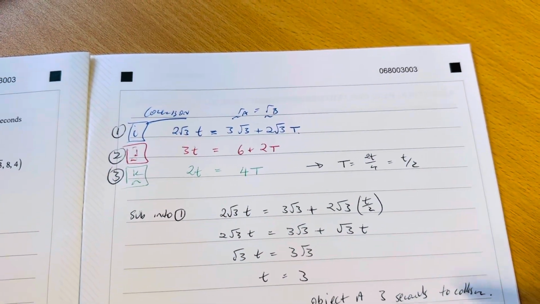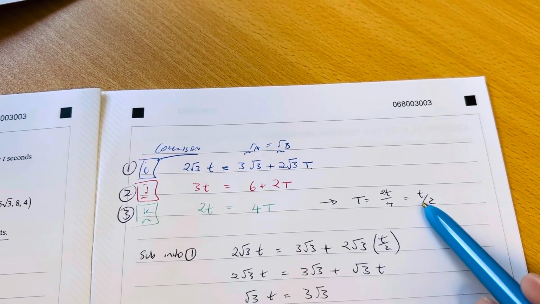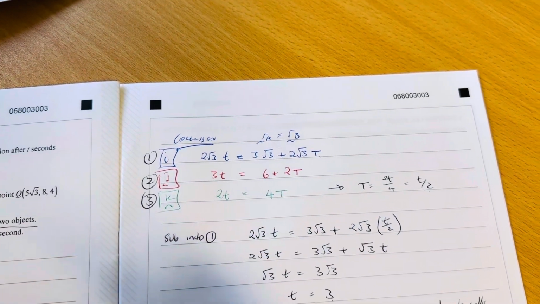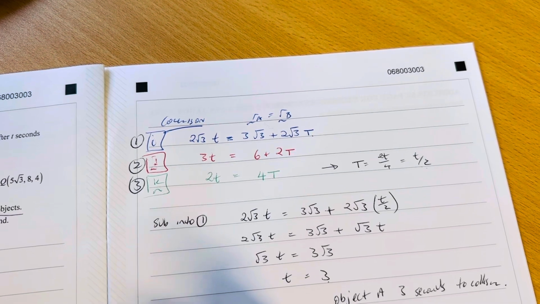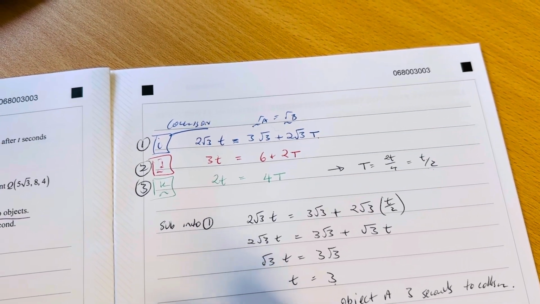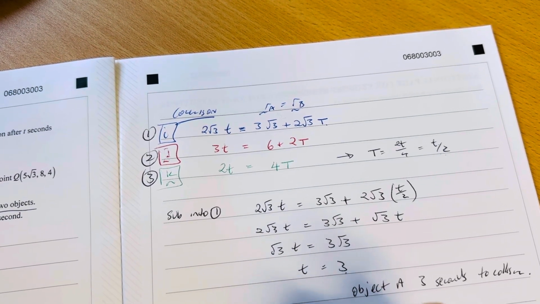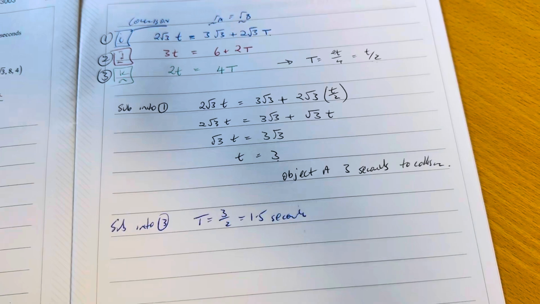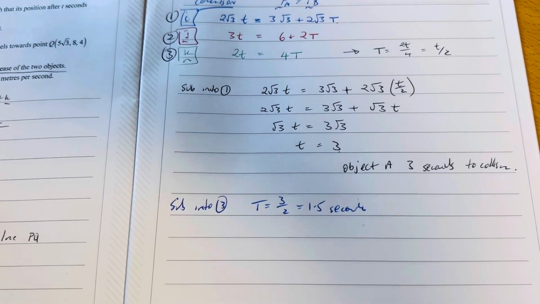We would be inclined to put 3 back up here and go, well, big T is going to be 3 on 2, 1.5 seconds. So you'd sub into 3 and you get T equals 3 on 2 or 1.5 seconds. And you'd say, okay, the difference between release times is 1.5 seconds.